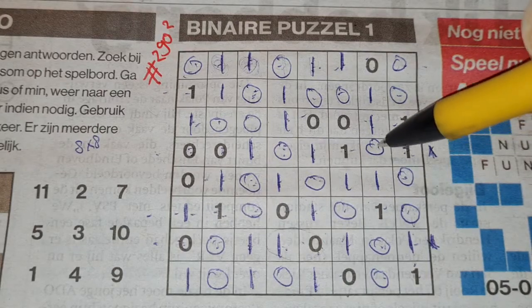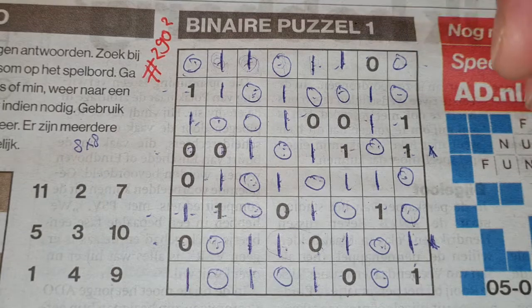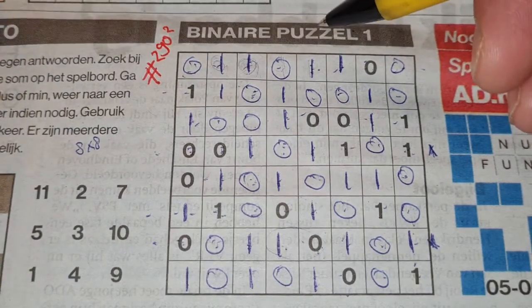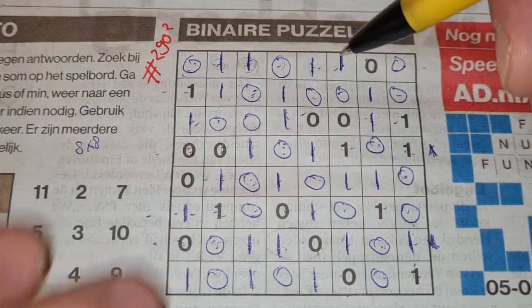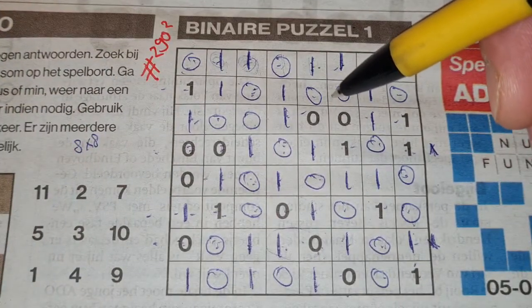Only one time comparing, and I like this one. Yes, I really do. Do you think so? Thumbs up, otherwise thumbs down. You can also download this PDF file so you can make it or solve it by yourself.